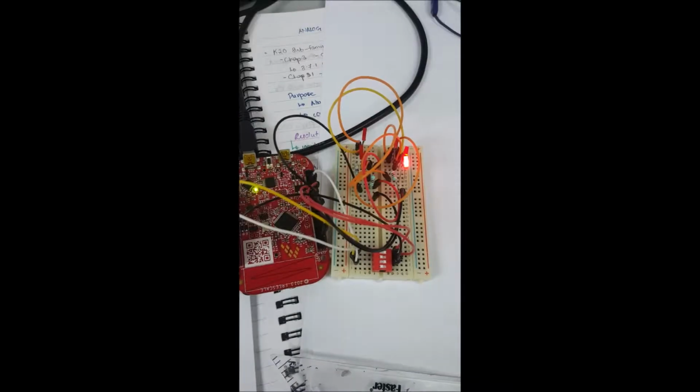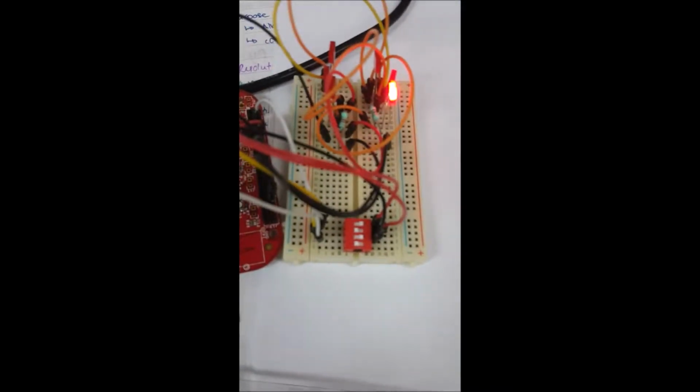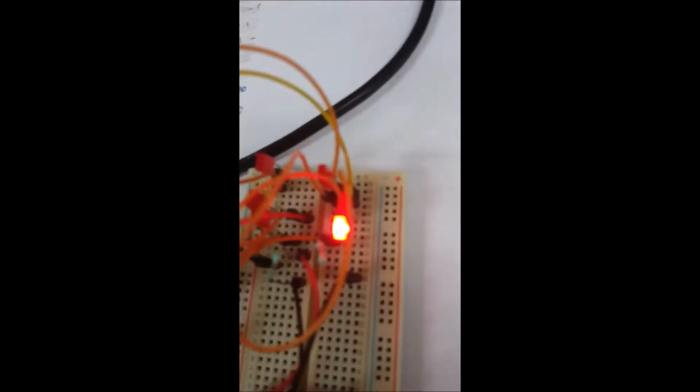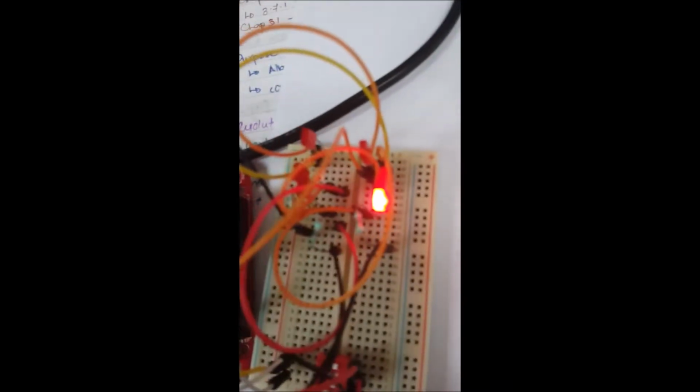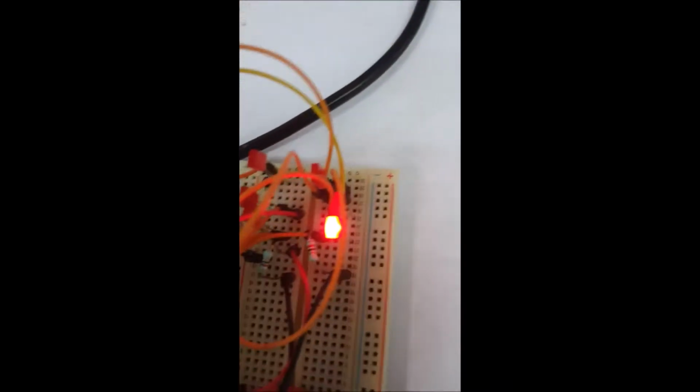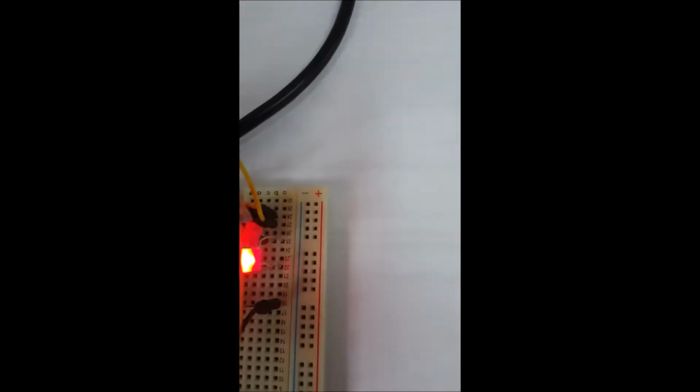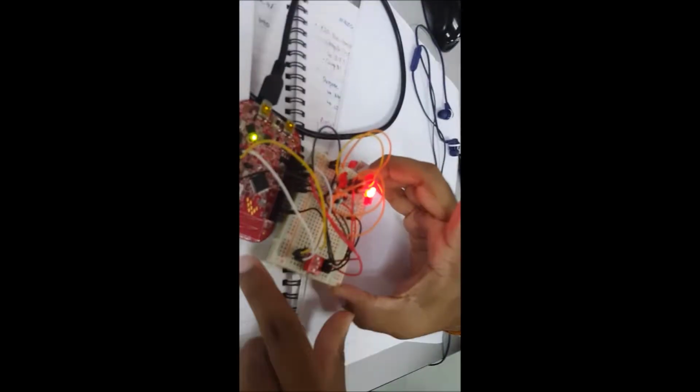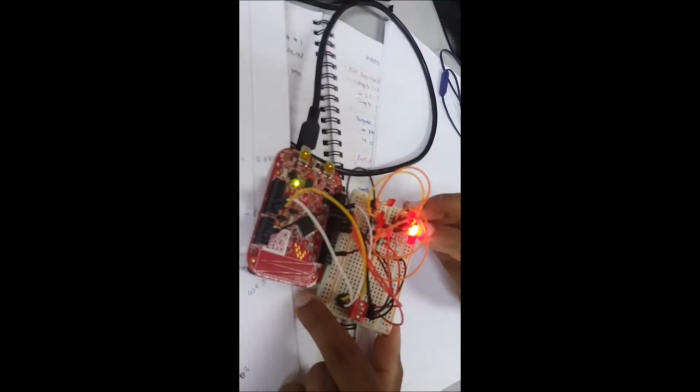Next, D5. This is D5. As you can see, 1 and 4. D5, the outer LED is lighting up, which is D5. And the innermost LED, the last LED, would be D6. I'm going to show you D6. So this is our final circuit, D6. As you can see, the inputs are 4 and 2, and the outermost LED D6 is lighting up.